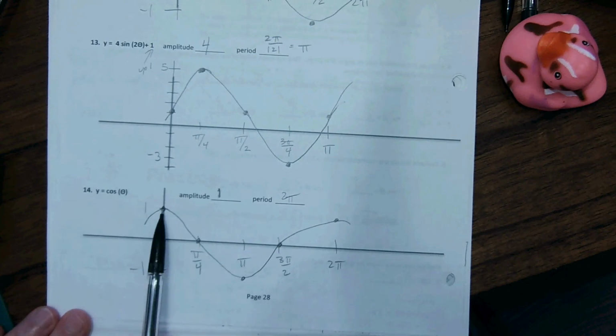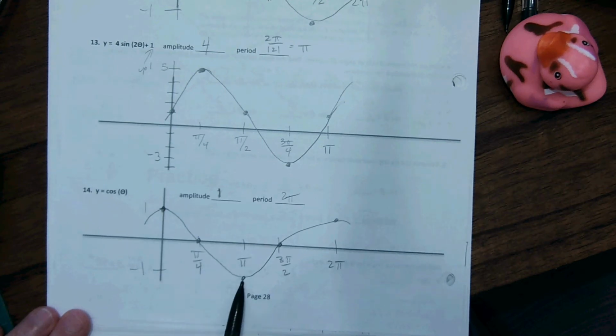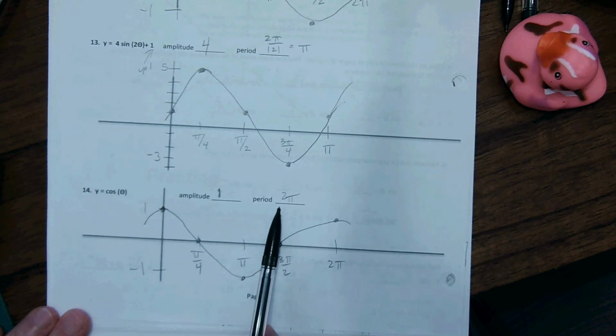Cosine starts high and goes low. 1, 0, negative 1, 0, and 1. My amplitude is 1, my period is 2 pi.